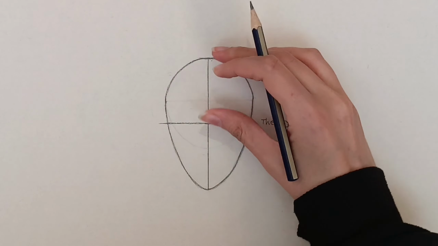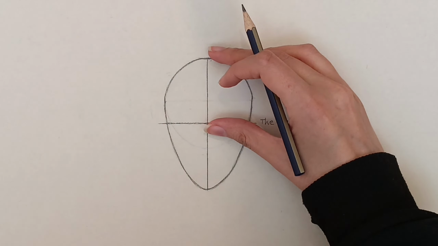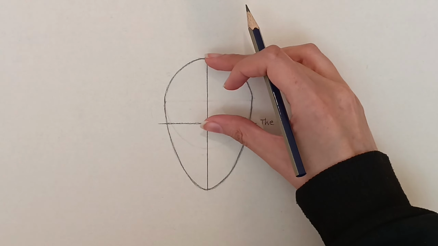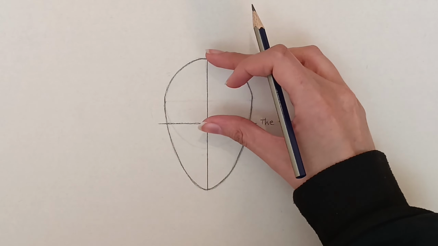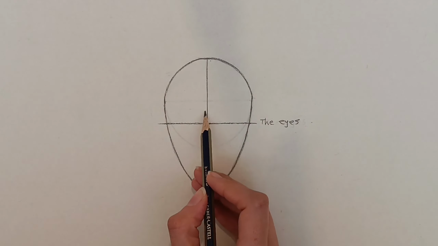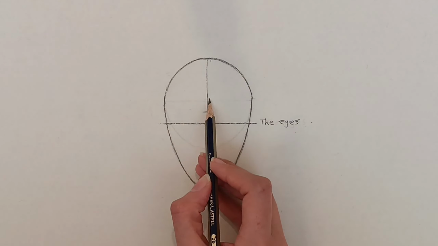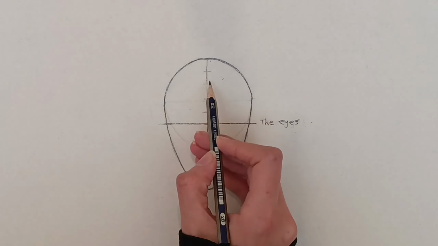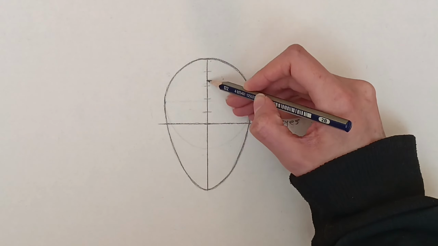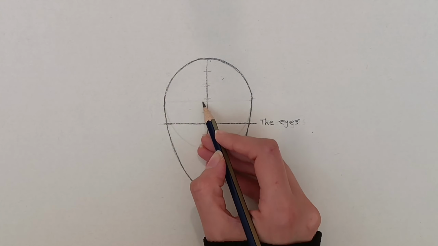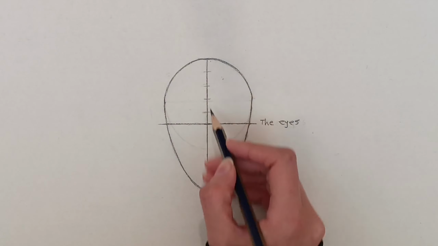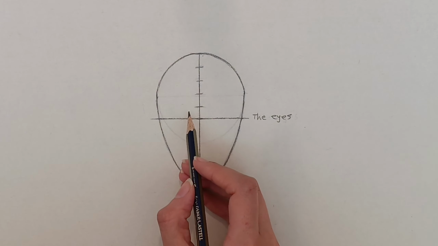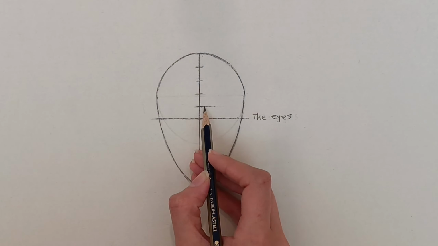We divide this line into 5 equal parts. One, two, three, four, 5. The eyebrow is placed in this part.